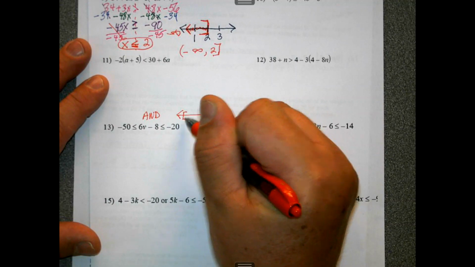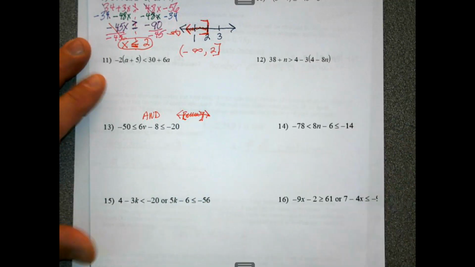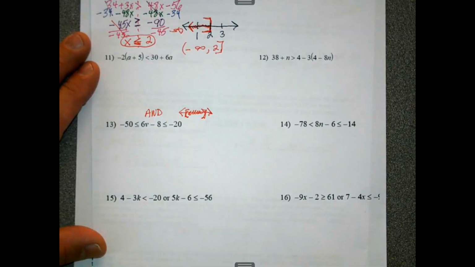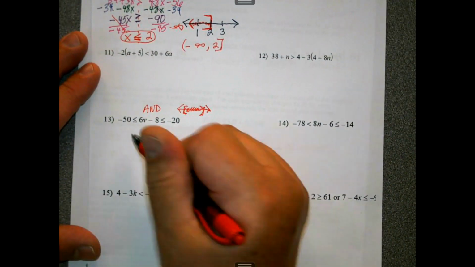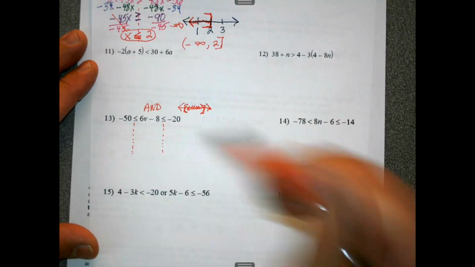Either bracket or parenthesis, and it's going to be in between. It's an and statement, so let's go ahead and solve for v.